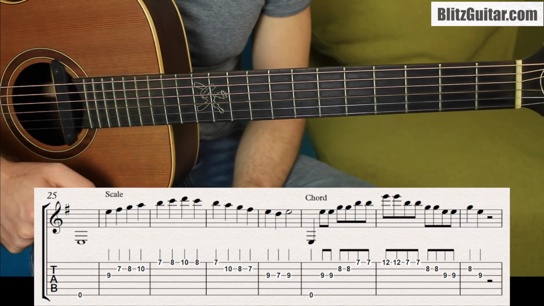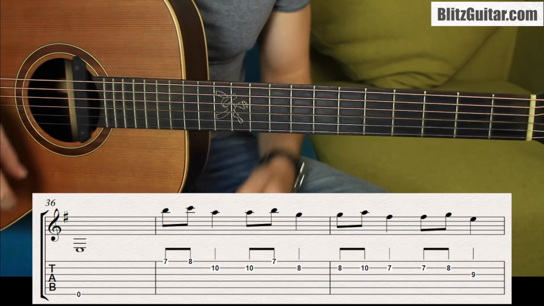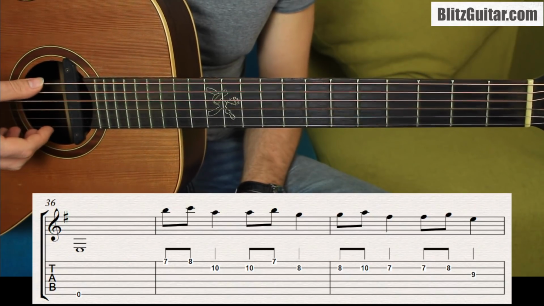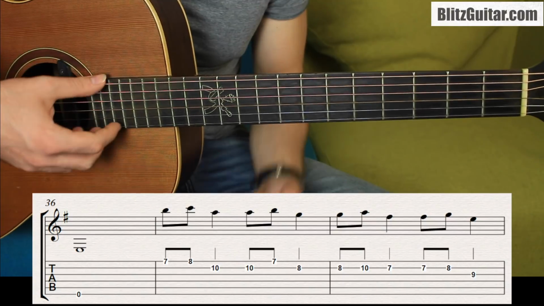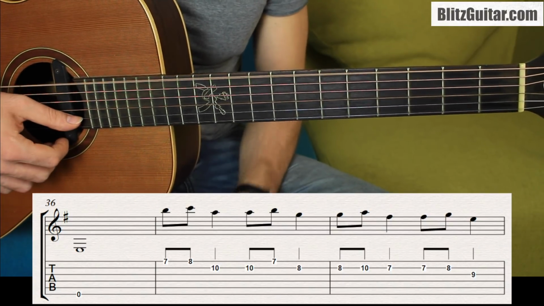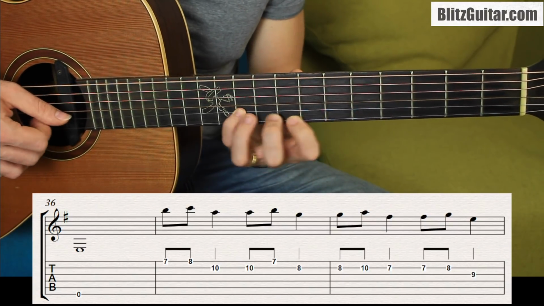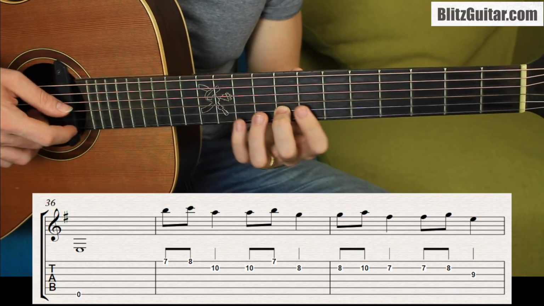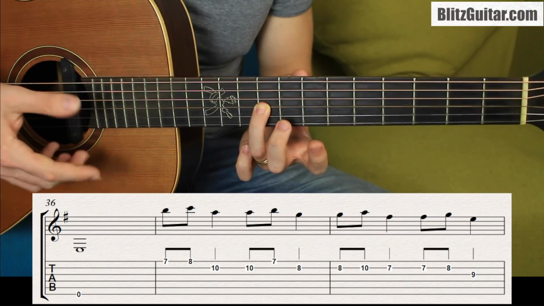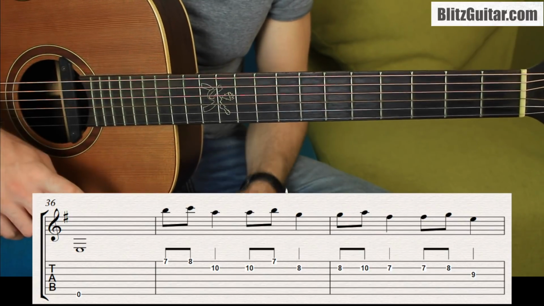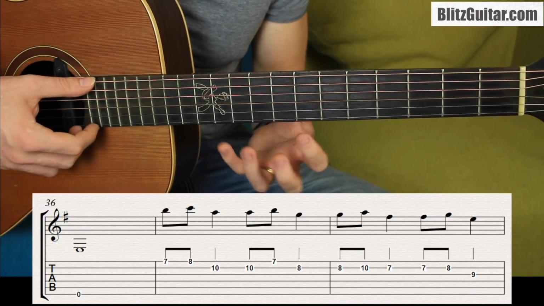So let's get started. Now, first idea, I want to start with something symmetrical. So I'll play the bass note, and I'm probably gonna have something like that. Okay, so here I'm kind of considering the shape and the contour of this phrase.